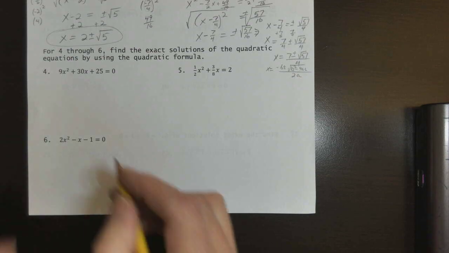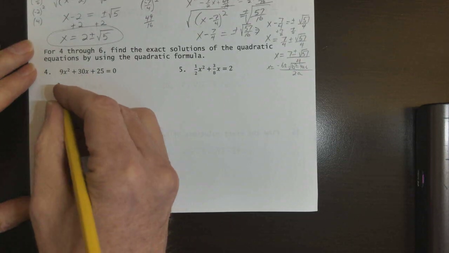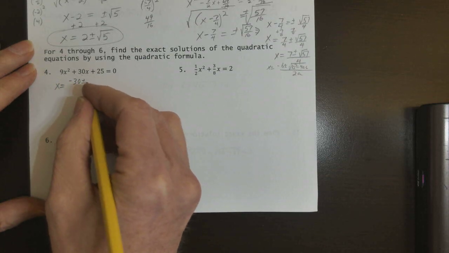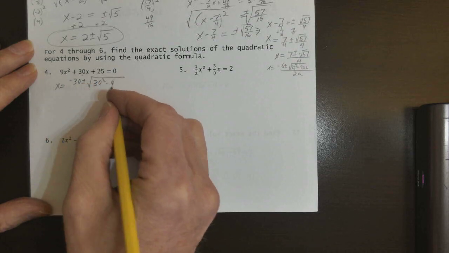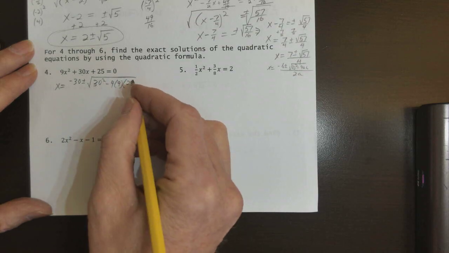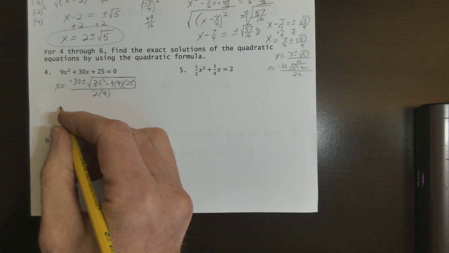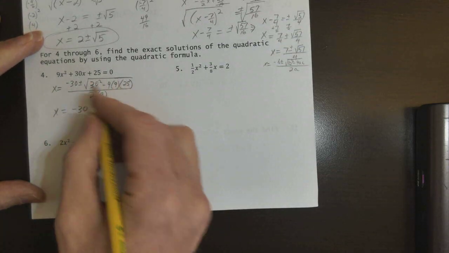Okay. A is 9, B is 30, C is 25. So I'm going to go negative 30 plus or minus the square root of 30 squared minus 4 times 9 times 25 over 2 times 9. I like to figure out the discriminant, this part, these numbers right here.